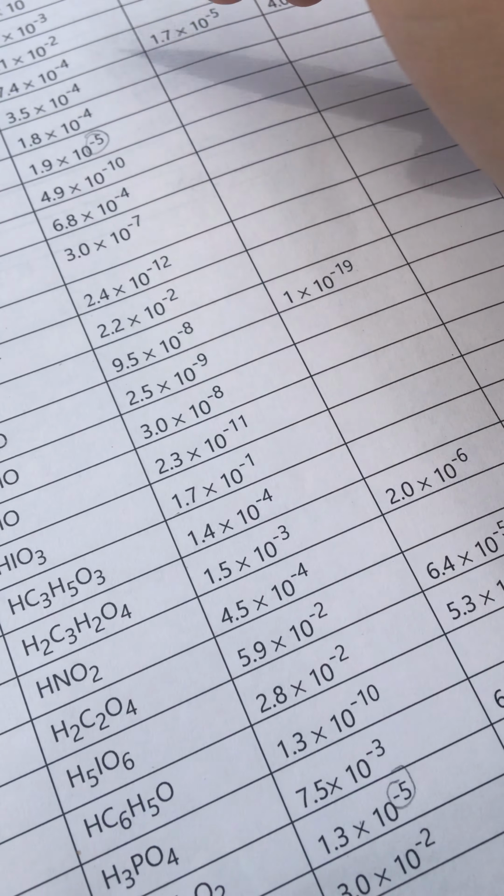Tartaric acid here has 4.6 times 10 to the negative 5th, but that's Ka2. So since there are two Kas, we don't really want to mess around with that. So the best option that we have is benzoic acid here at 6.3 times 10 to the negative 5th. All the others are 1.8, 1.5, something like that.